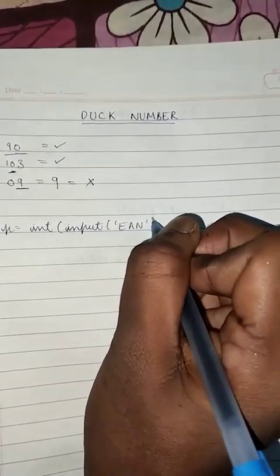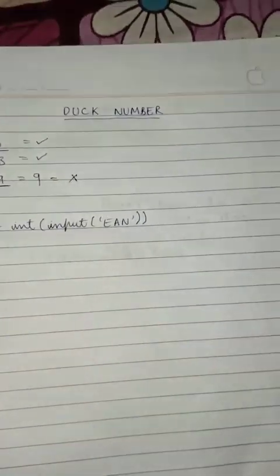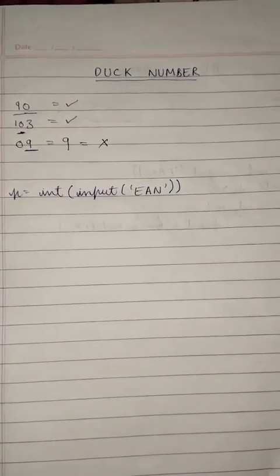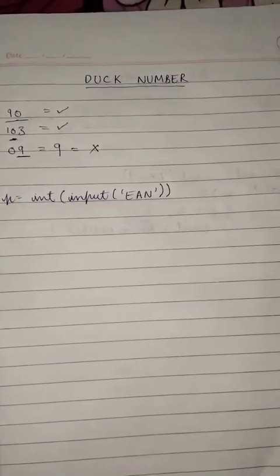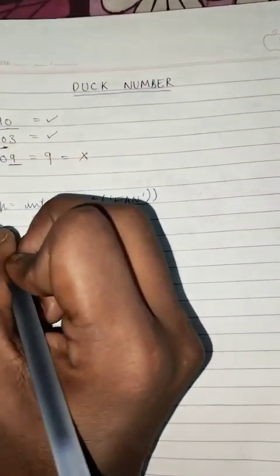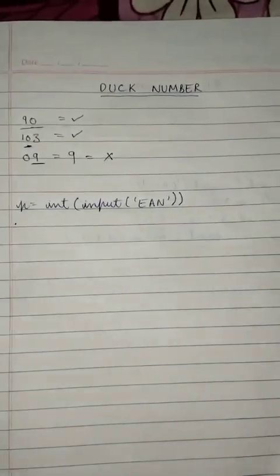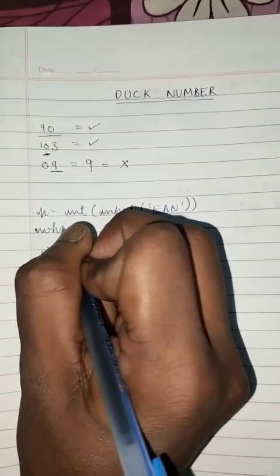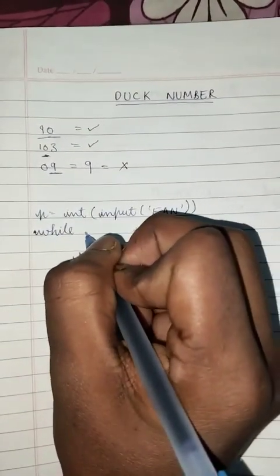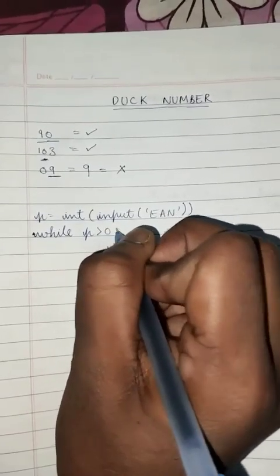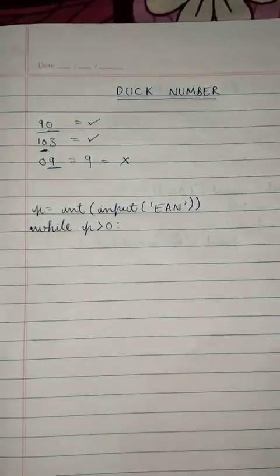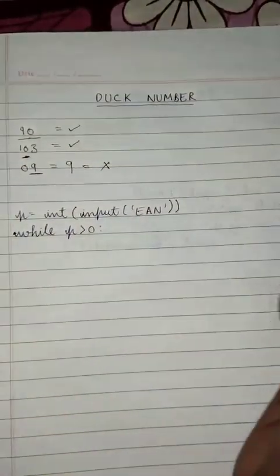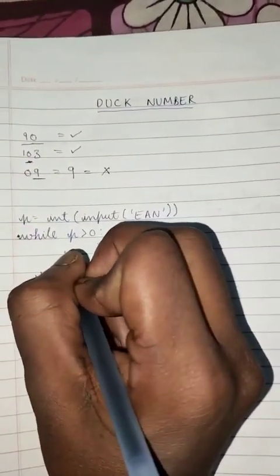Now I am writing EAN. It basically means enter a number, but in your examination, please write the full "enter a number". And then I will be running a conditional loop: while p is greater than 0. It will check the condition whether p is greater than 0 or not, and then it will come under the loop and check one more condition.